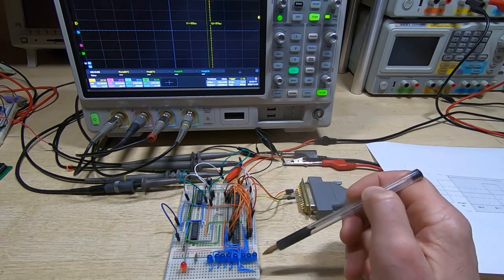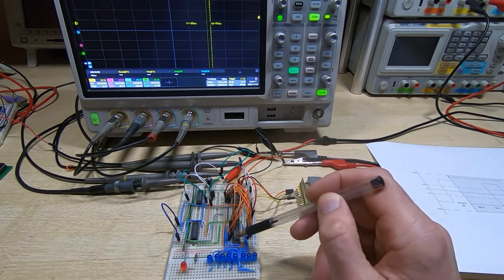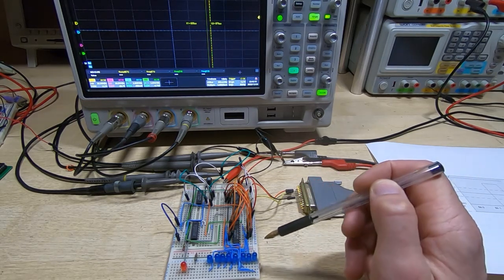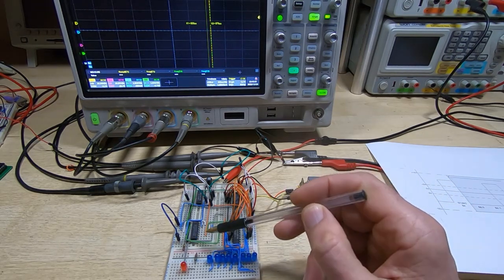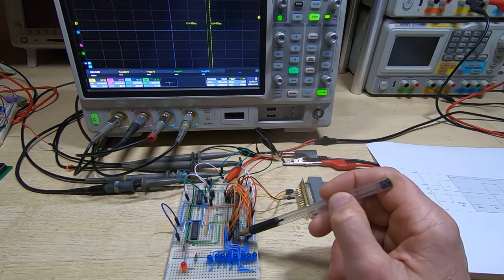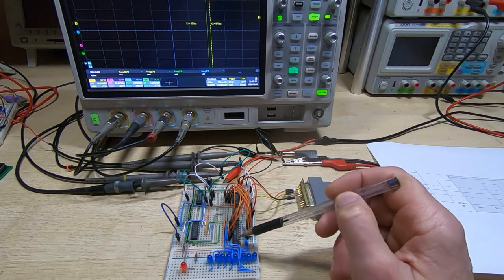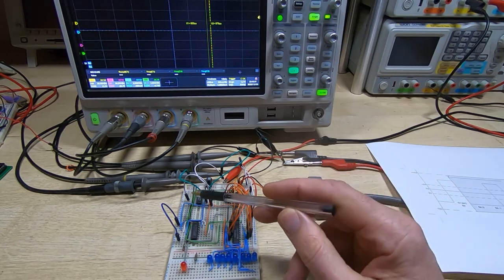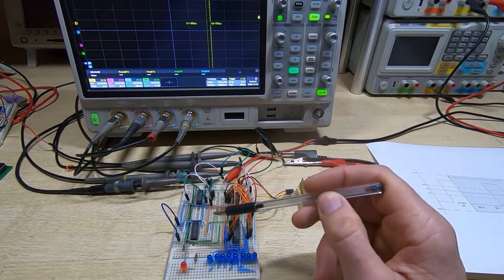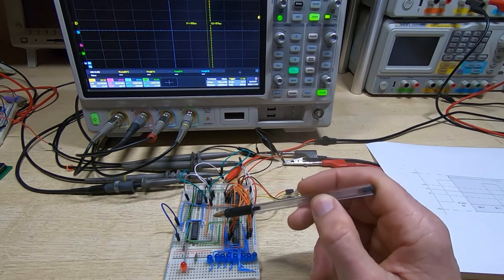Initially we won't see the data because the latch output is normally disabled, but when we enable the latch by taking the latch enable line, or output enable line, low, that will show the data that's been latched, and it will also reset the circuit so it's ready for the next incoming data packet.